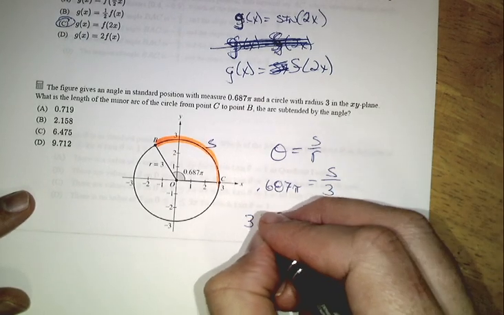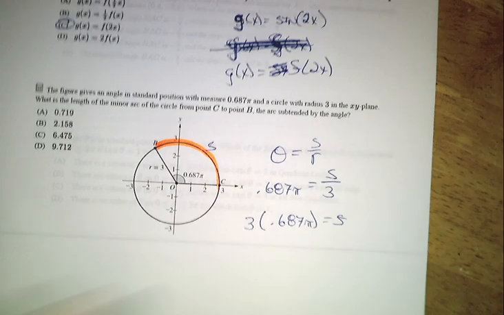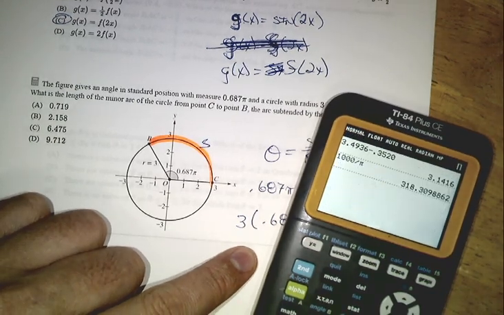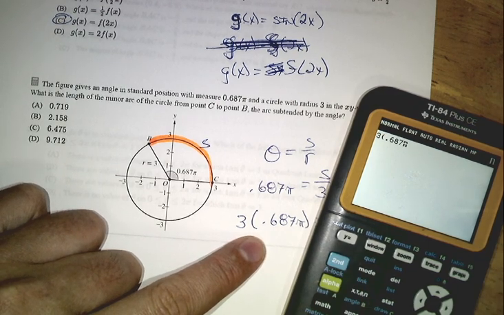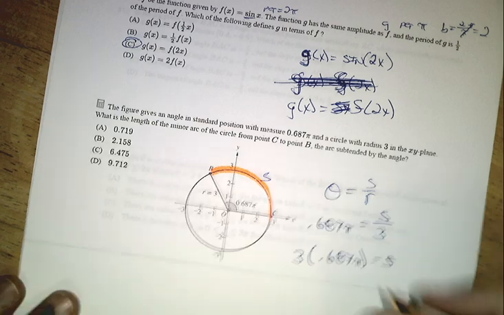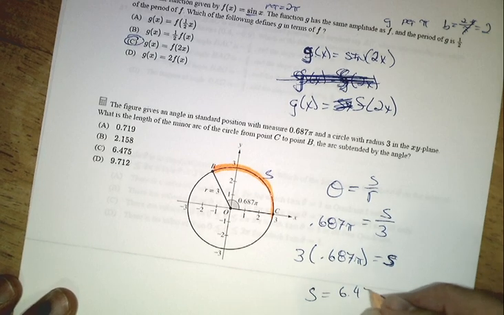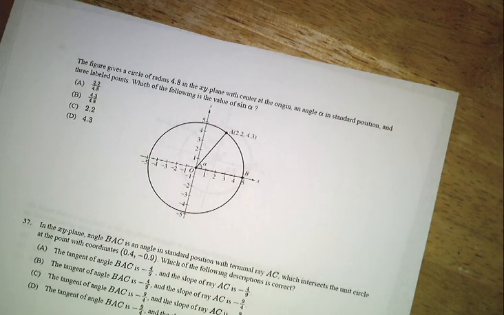Multiply both sides by 3, and you should get 3 times 0.687 pi is equal to S, whatever that's going to be. So let's type this in. We should get 3 times 0.687 pi. Bam. And that is equal to 6.475-ish. So it looks like it's going to be C. S should be an S, not a 5. S is equal to 6.475-ish, so it should be C. Awesome. Okay, this video is already at 14 minutes, so I'll cut it off and we'll make one more.